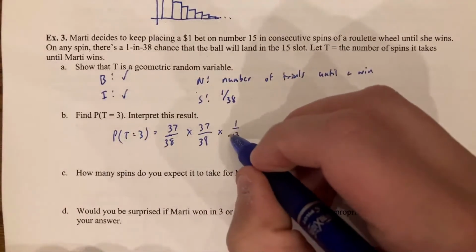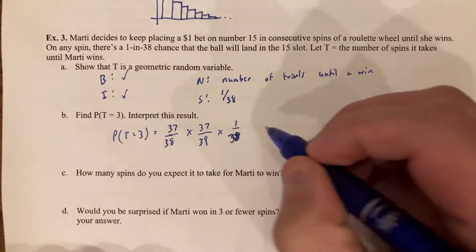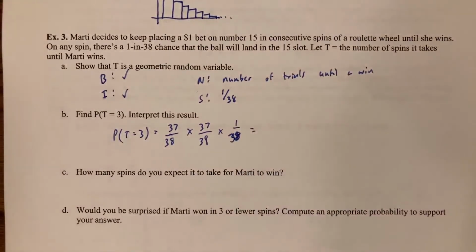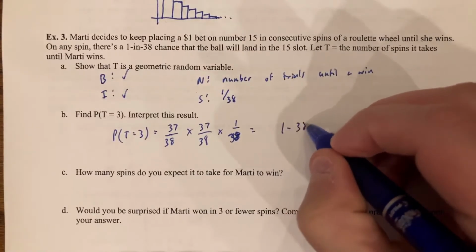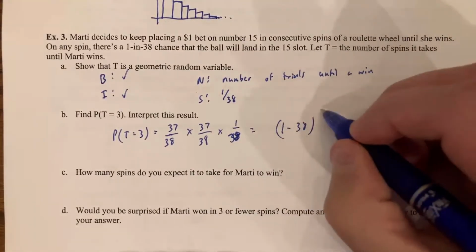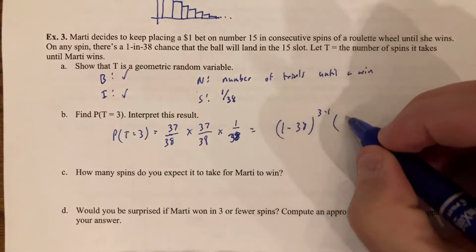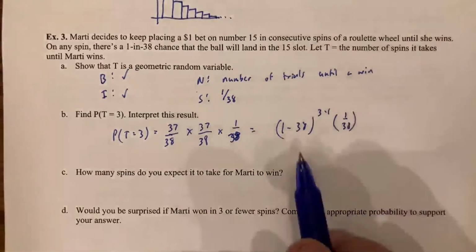So that looks like (1 minus 1/38) to the power of 3 minus 1, times 1/38. This is the formula that we got right here. Just plug it in.